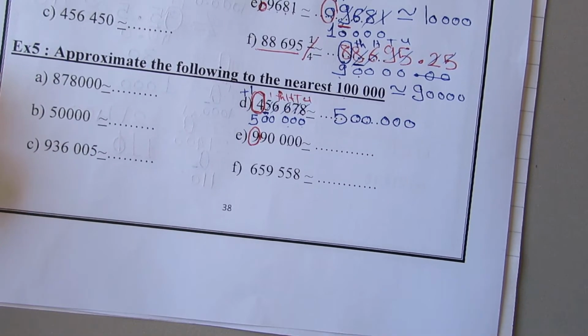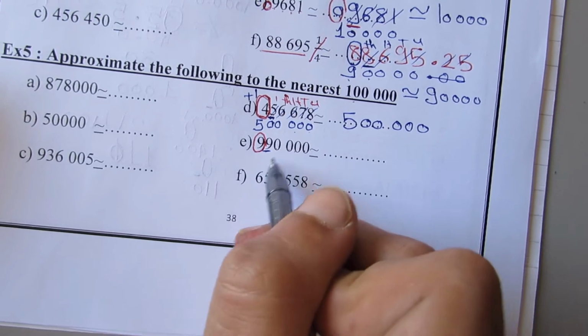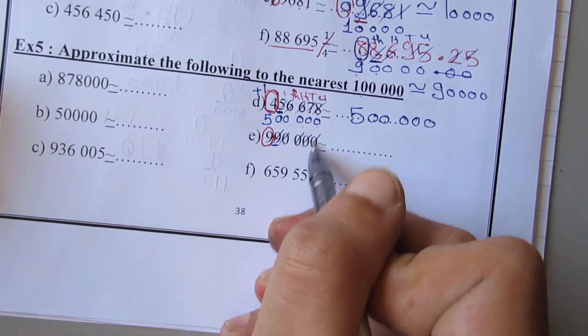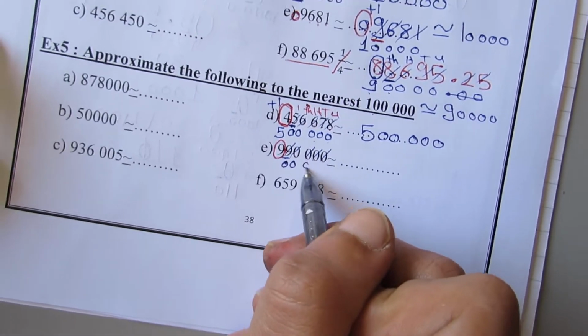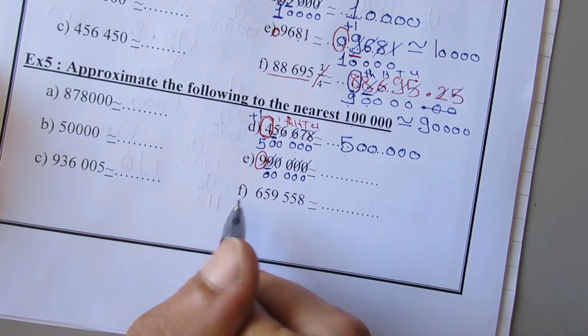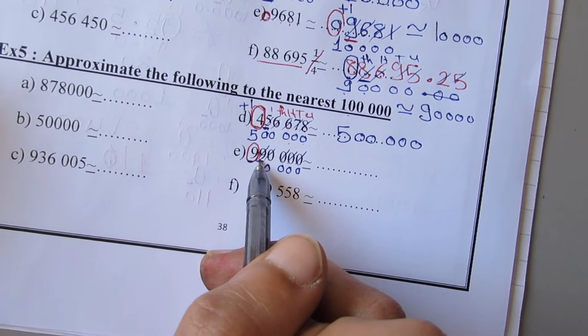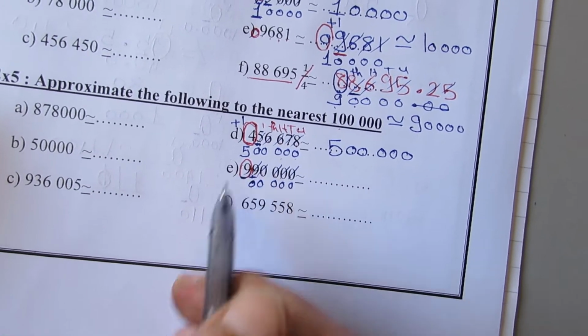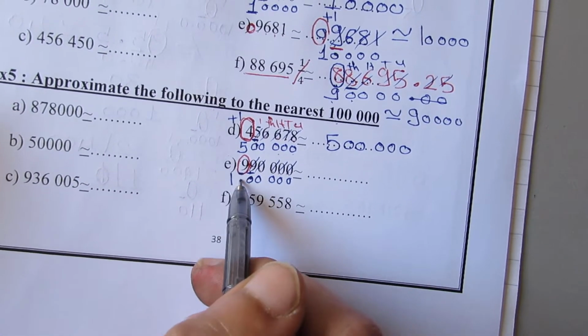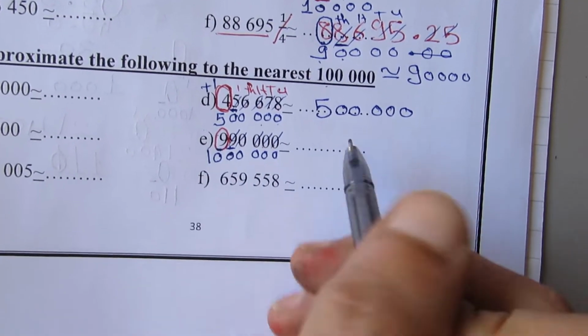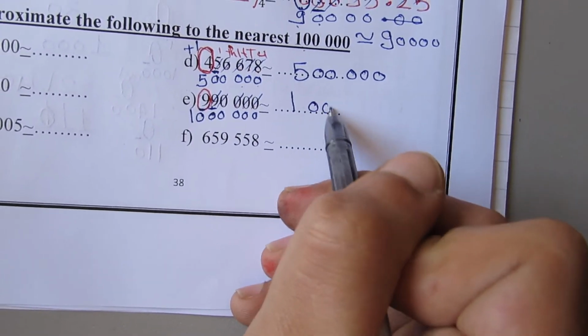The next example, here is the unit, tenths, 100,000, 10,000, and this is the digit which represents the 100,000. So we circle it and underline the following digit. All the following digits we turn into zeros. And look at the circled digit. The following number is 9. It is a strong number, so it increases this 9 by 1. So after 9, we have to put 10. So this answer is going to be 1 million.